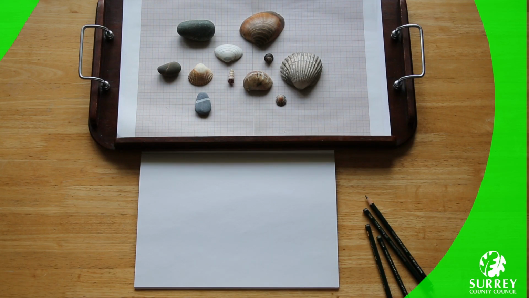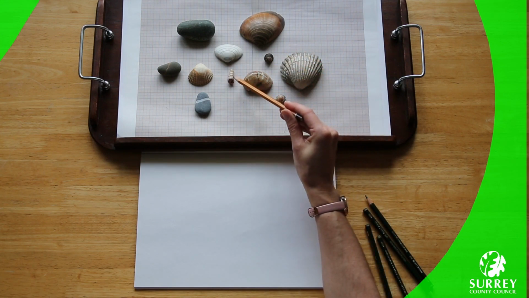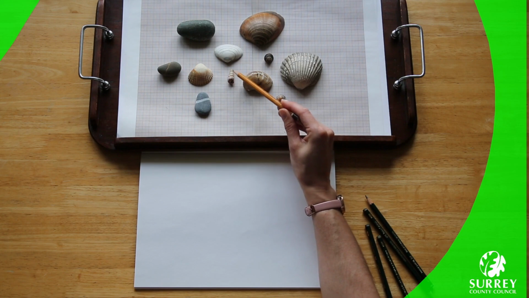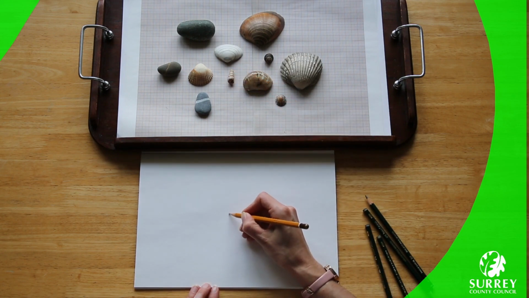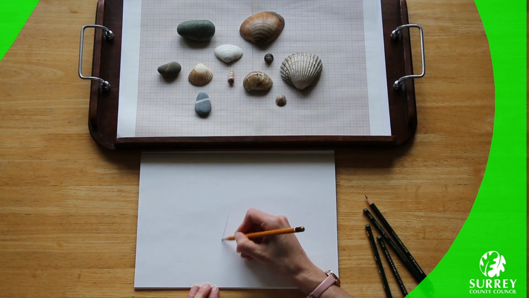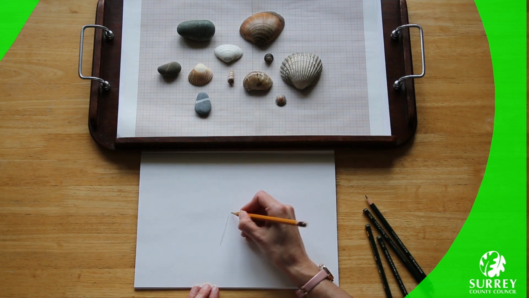Today we're looking at some pebbles and shells and thinking about the basic shapes and how they can help us in our drawing. So if we take a little look at this shell and think about the outside edges, the basic shape is actually a cone shape.